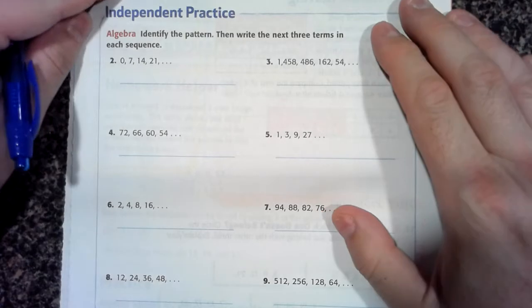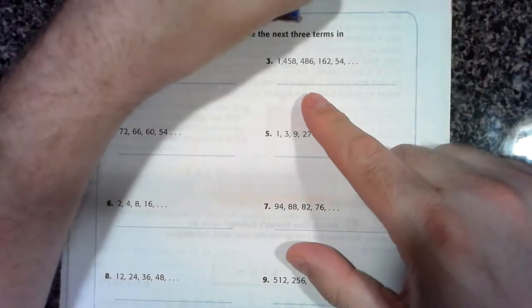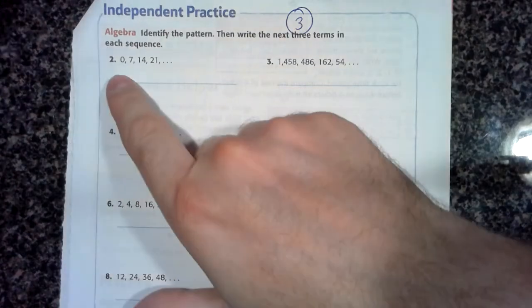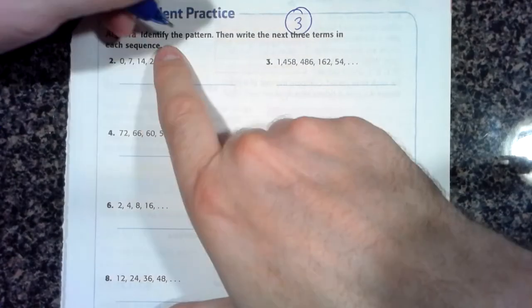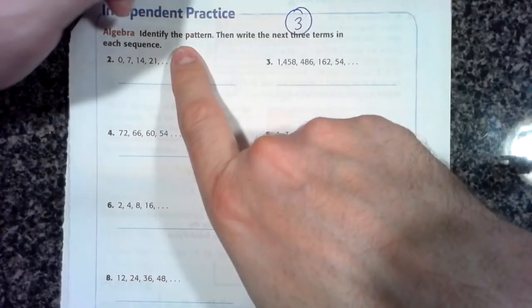All right, algebra: identify the pattern, then write the next 3 terms. So we got to do the next 3. You might want to write that up there. We got to write the next 3 terms in each sequence. So we look here, identify the pattern. So that's what we got to do first for each one of these. Okay, you have 2 parts you got to do here.